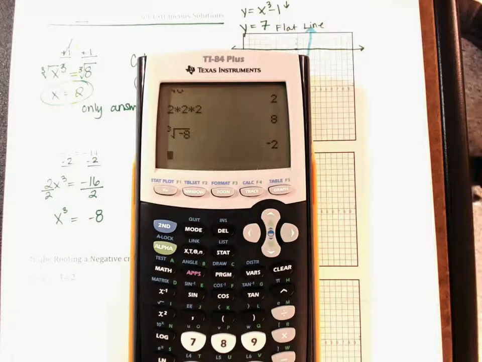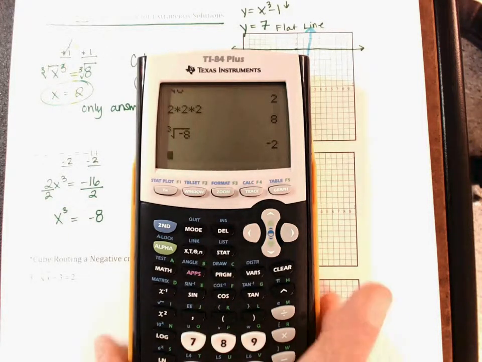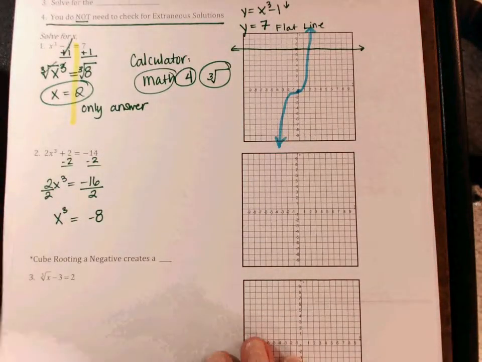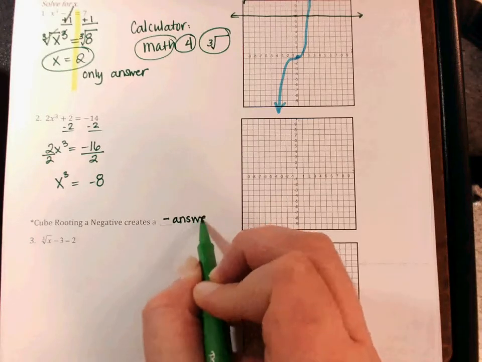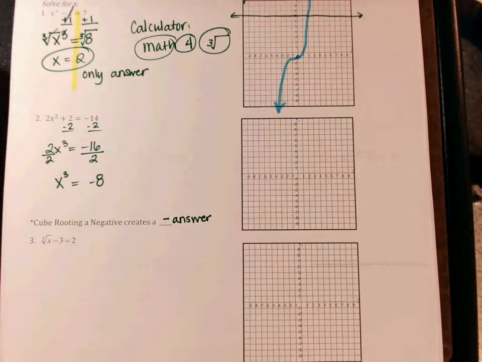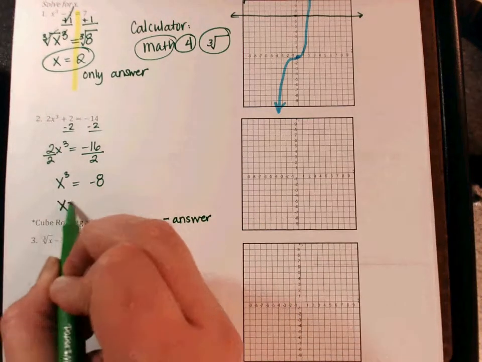Yep. So 2 of them will cross out, but if I keep it negative, that extra one will keep the negative. So cube rooting a negative creates a negative answer. It doesn't create an imaginary answer like square roots do. Okay, x equals negative 2.